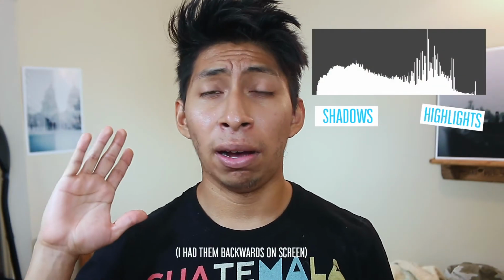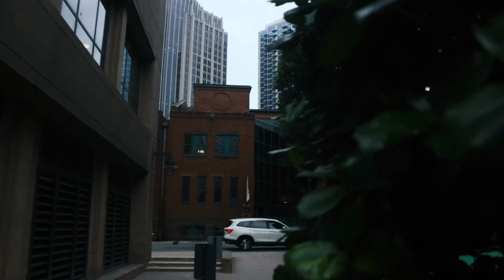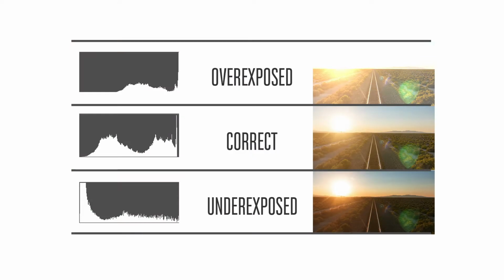So on one side you have the darks, the shadows, and on the other one you have the highlights and the whites. So what do you do with this information? Well, when you're looking at images, you can see what kind of exposure they have, if they're underexposed, if they're overexposed, if they're correctly exposed. Now, most photographers would say that a correctly exposed image is somewhere in the middle of the histogram, so there's not too many shadows and there's not too many highlights and there's no clippings.